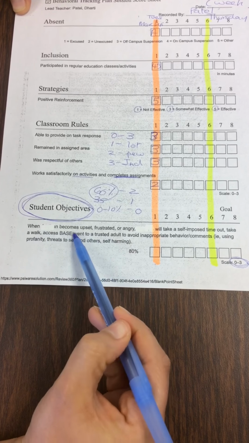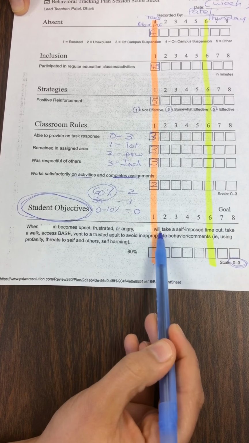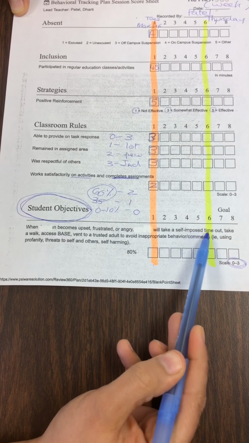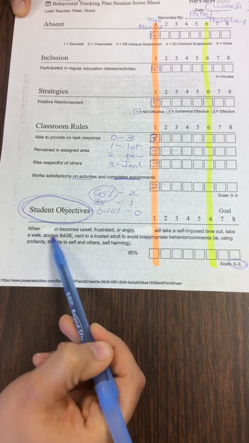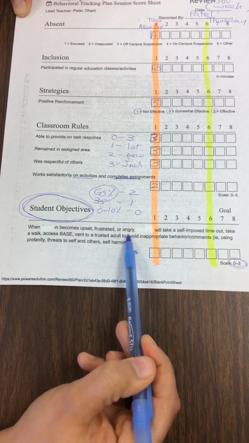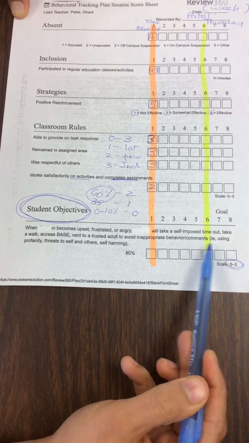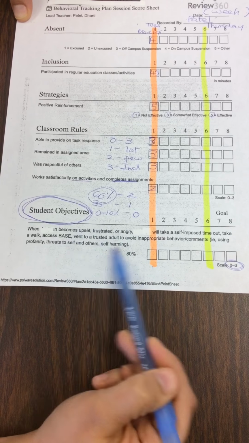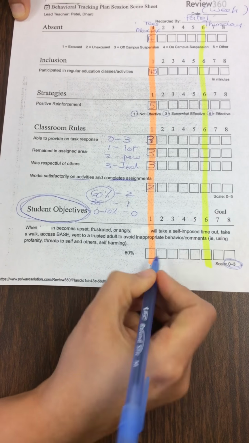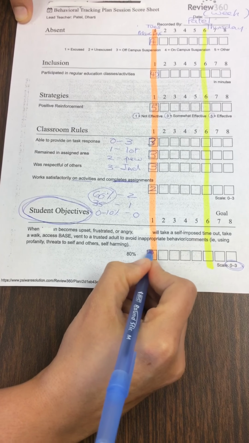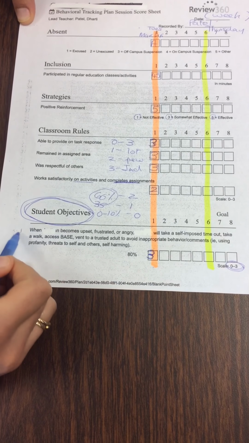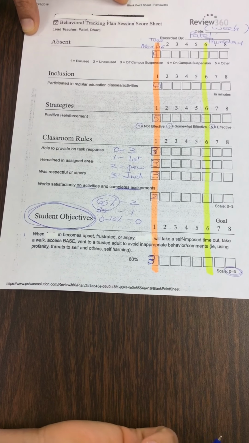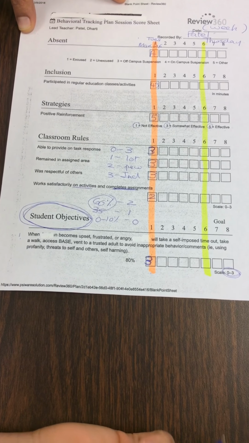So for this one, if the student is upset or frustrated, this student will take a self-imposed timeout or walk to base or talk to an adult using appropriate behavior or comments. So we'll not use profanity. So if the student did everything from here, then that is a 3. Sometimes the student has more than one goal, so make sure you're turning the page to see at the back if the student has more goals.